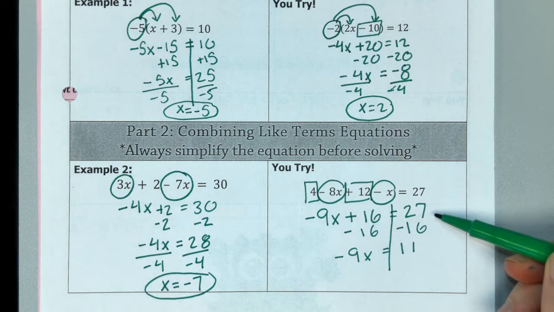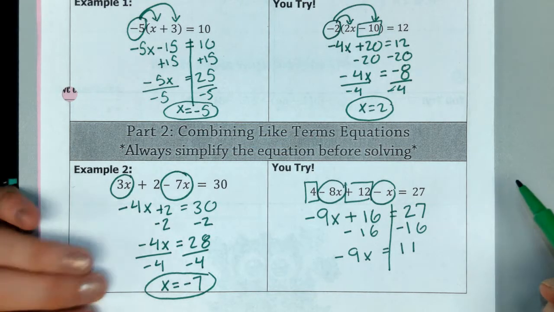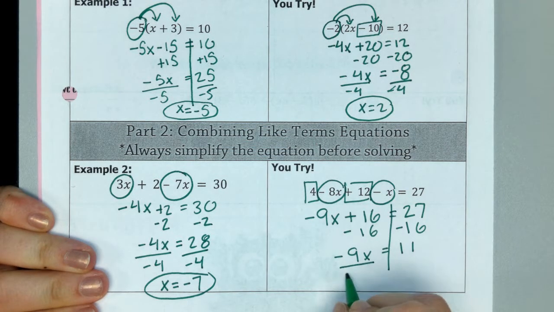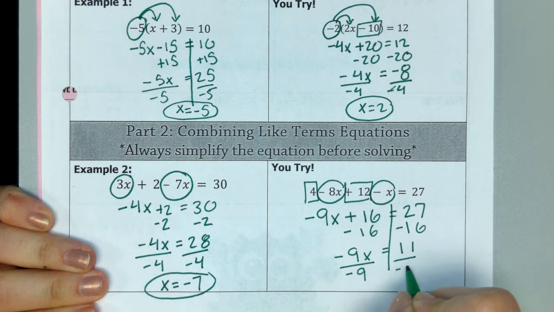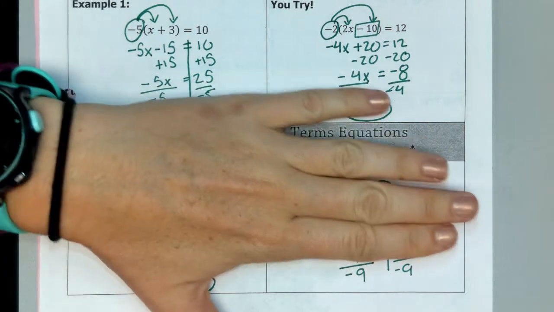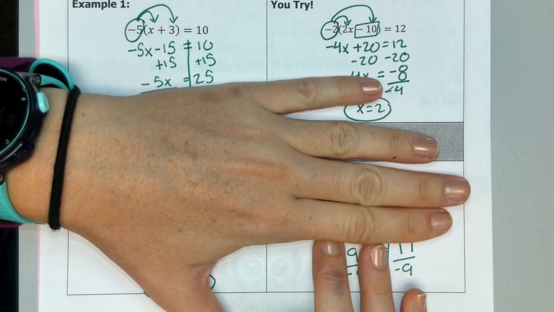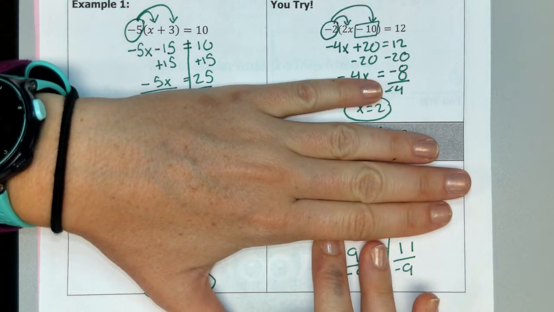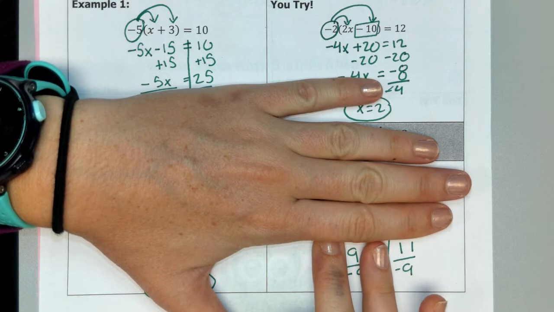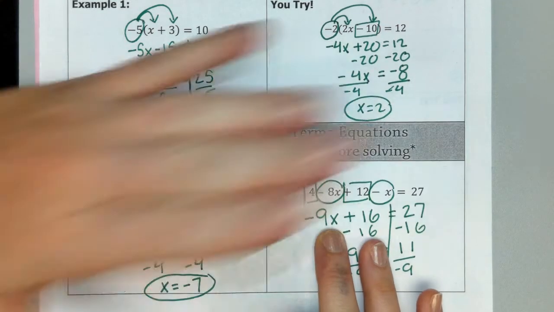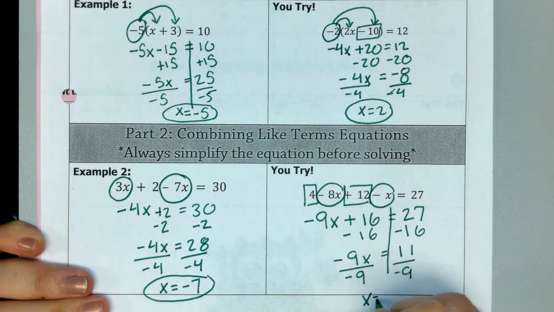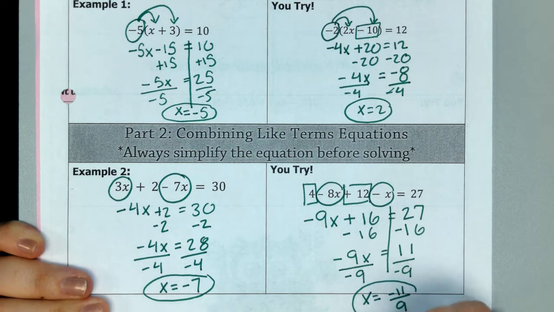So hopefully after you combined your like terms, you had negative 9x plus 16 equals 27. Subtract 16 from both sides. And our last step is dividing by negative 9. When you do that, this is a fraction because of the way you're showing your work. 11 divided by negative 9, that's a fraction. That fraction is your answer because it cannot be simplified. So x equals negative 11 over 9, negative 11 ninths.